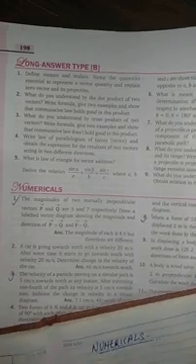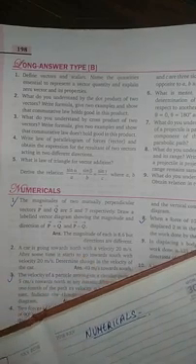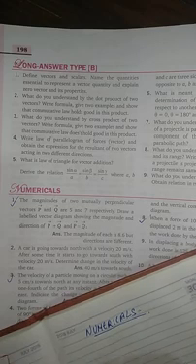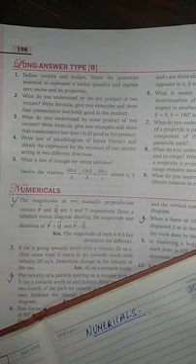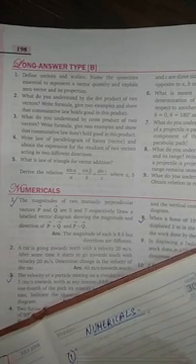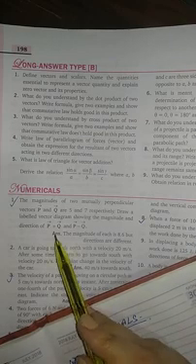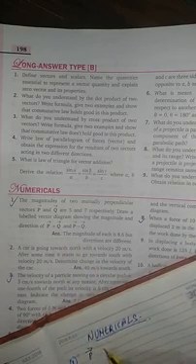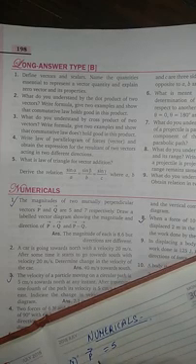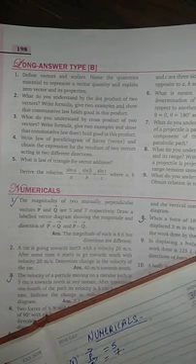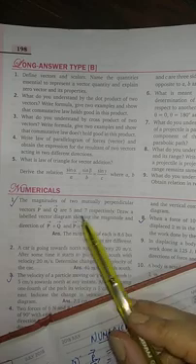Number 1, the question is, the magnitudes of two mutually perpendicular vectors P and Q are 5 and 7 respectively. Draw a labeled vector diagram showing the magnitude and direction of P plus Q and P minus Q. So there are two vectors P and Q, mutually perpendicular. The magnitude of vector P is 5, Q is 7.